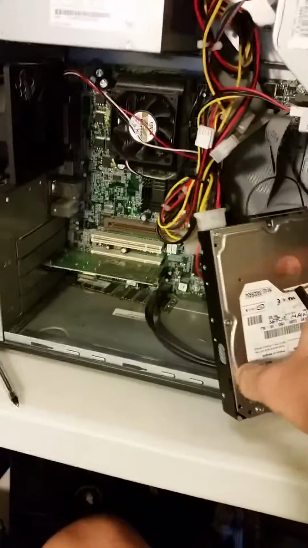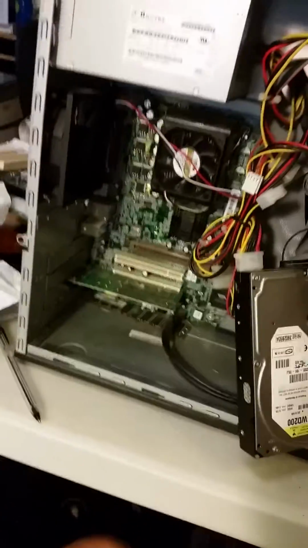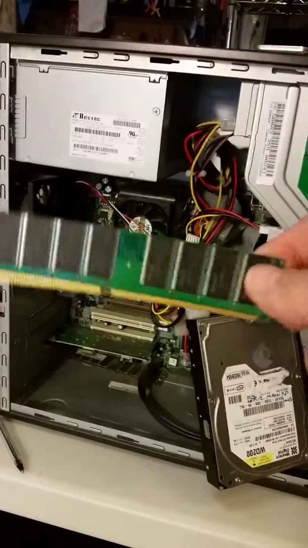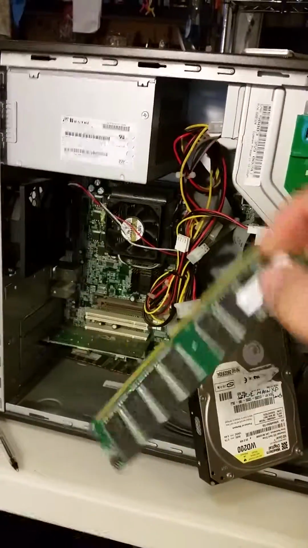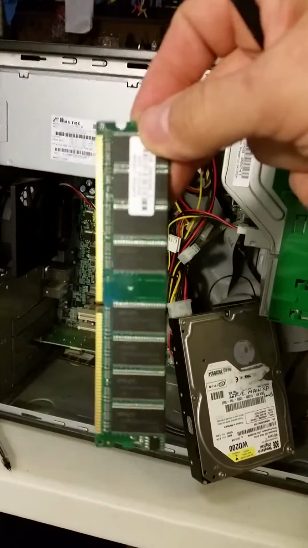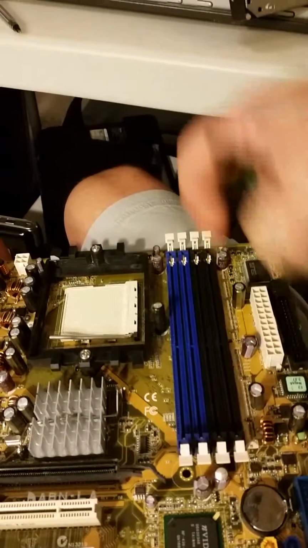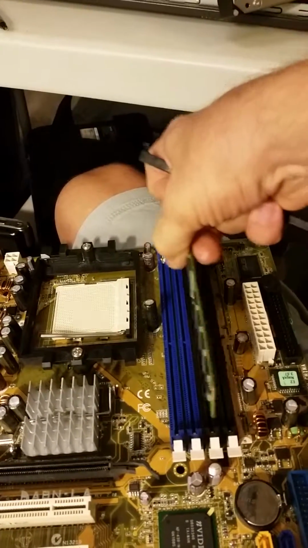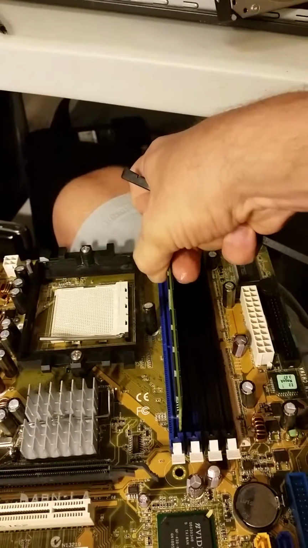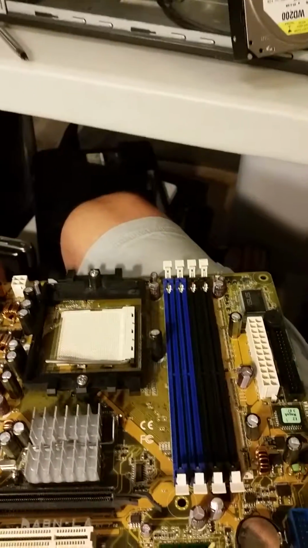Alright, memory. This is the memory. That's what the memory stick looks like. Alright, and usually on the motherboard it sits in slots, in long slots like this, and it just sits straight up. Okay, so that's the memory.